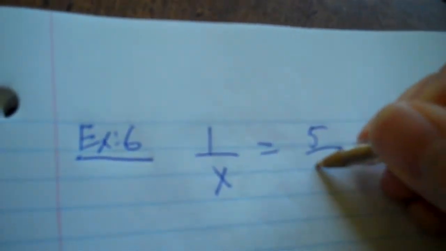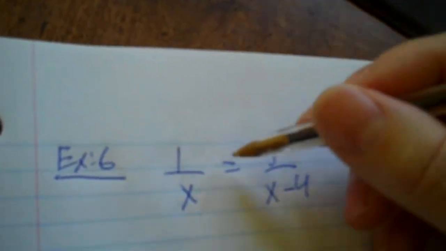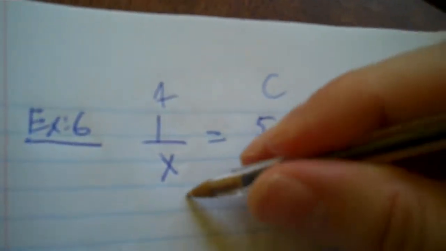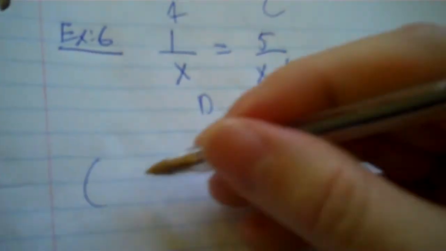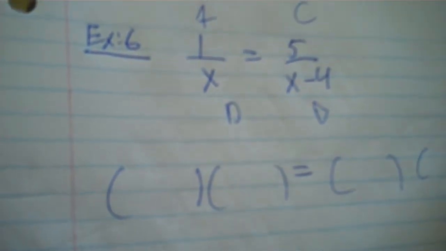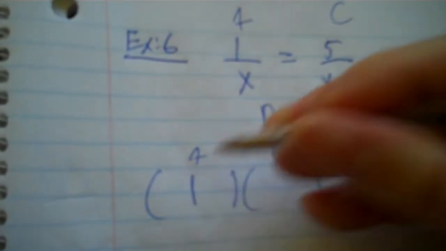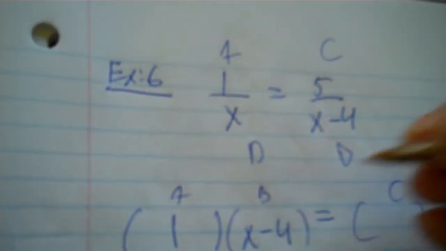Okay, example 6. Now you're solving for x. 1 over x, solve the equation, means solve for x. You've got to find what x equals. So when there's two ratios, it's a proportion. You can use your A, B, C, D method. So A times B, C times D. So A is 1, B is x minus 4, C is 5, D is x.